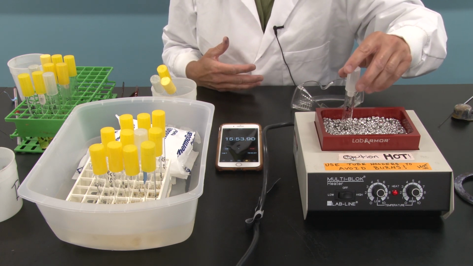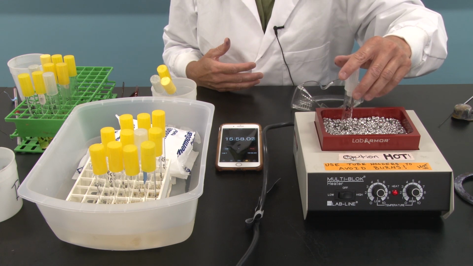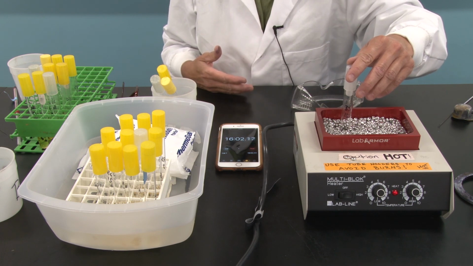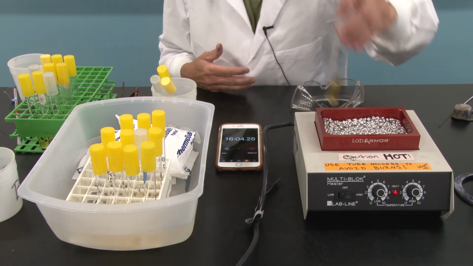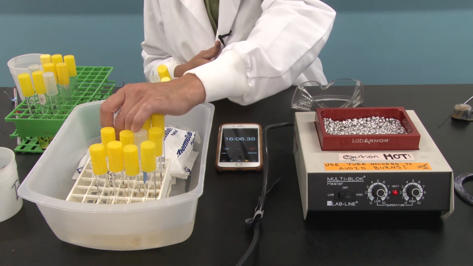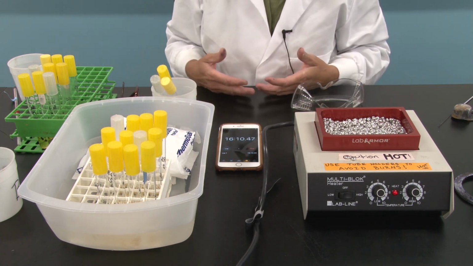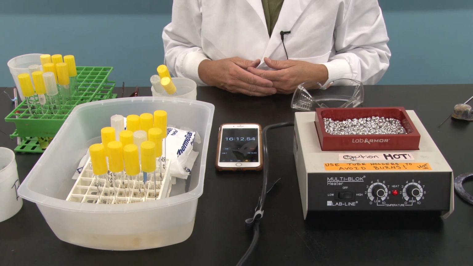If any Staph aureus cells survived, if any E. coli cells survived, and if any Bacillus subtilis cells survived, they will grow up overnight in the incubator in the nutrient broth, and we will see turbidity in the morning. Okay, I'll see you then.